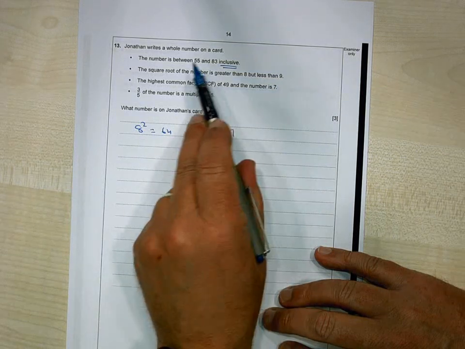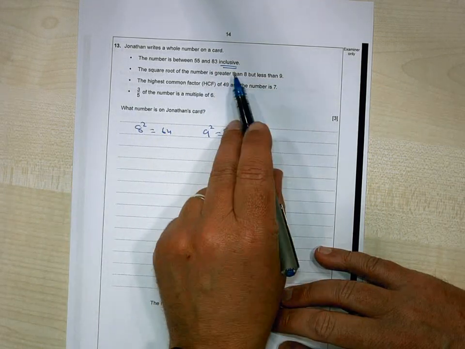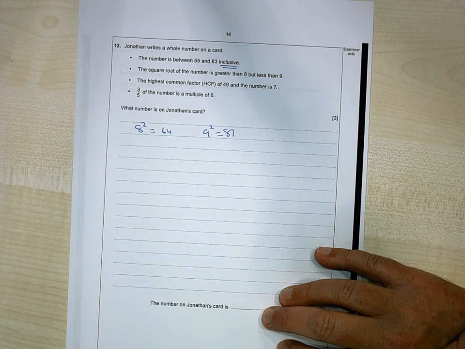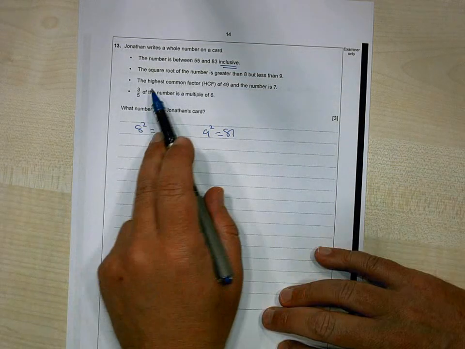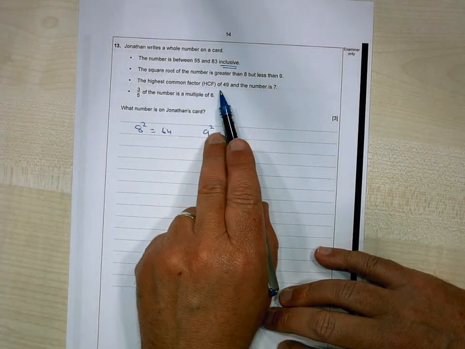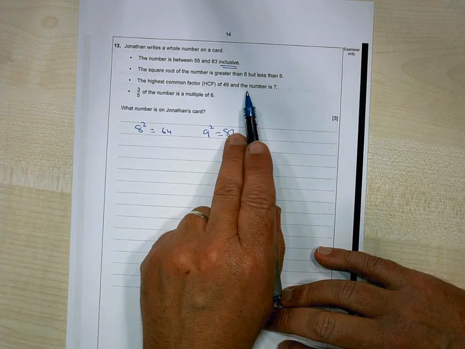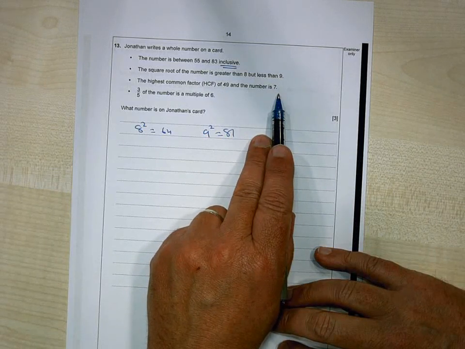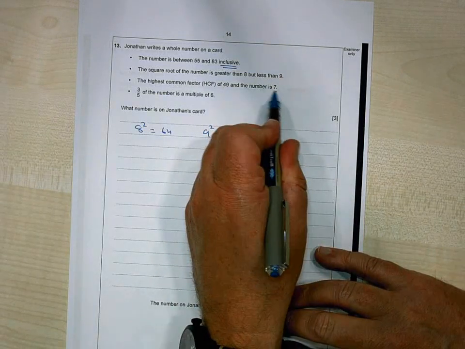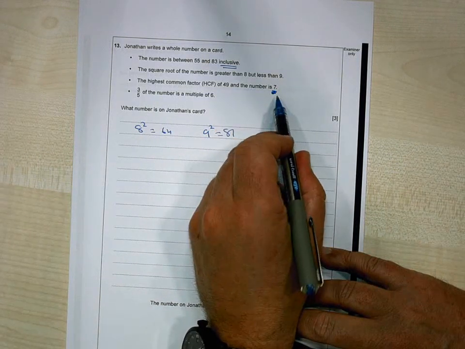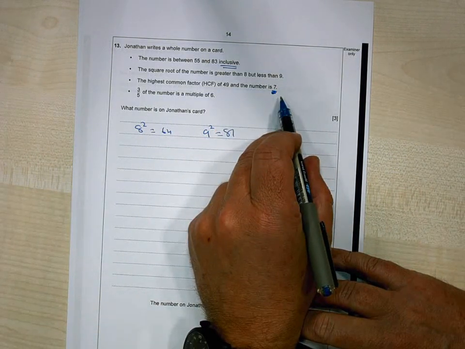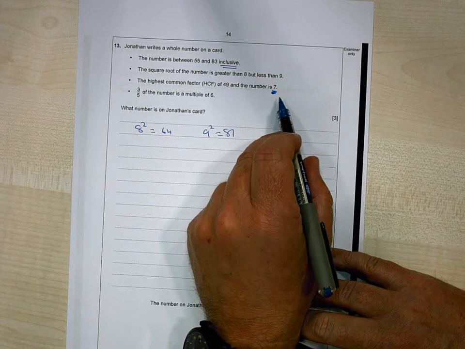Okay, so I can knock out 55, 56, 83 and 82. The highest common factor of 49 and the number is 7. So what that means is this number is in the 7 times table because it's got 7 as a factor of it.